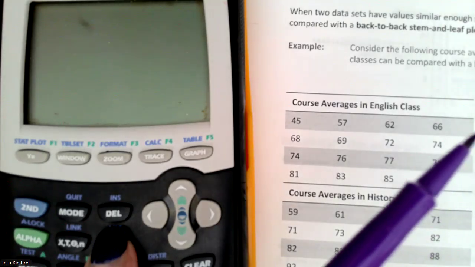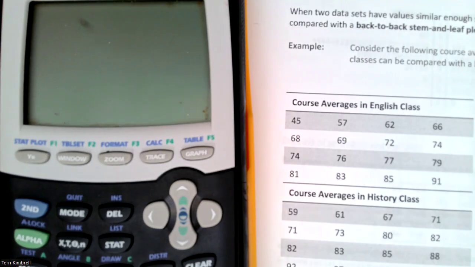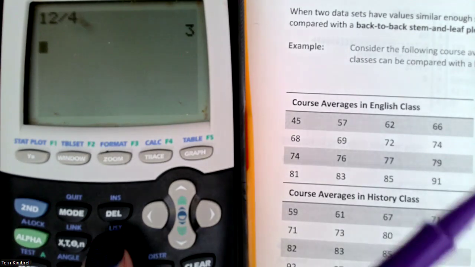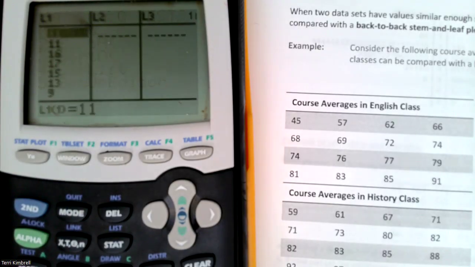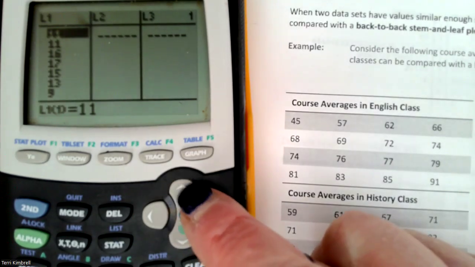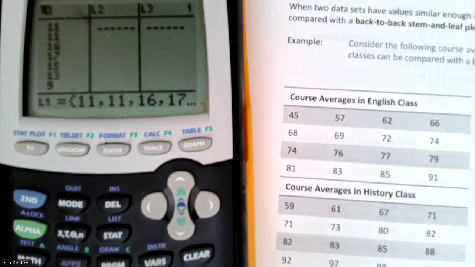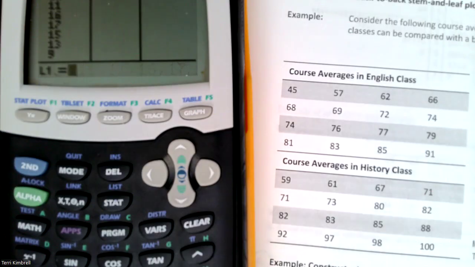So I'm going to hit stat and enter. Okay, so I'm going to cut it on, stat, enter. So I'm going to edit a list. So if you have data in your list, you want to go to the up arrow. You want to mash clear and enter.